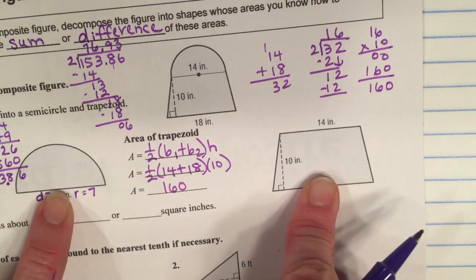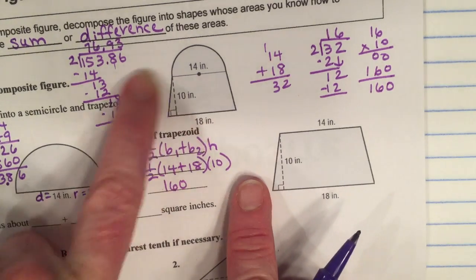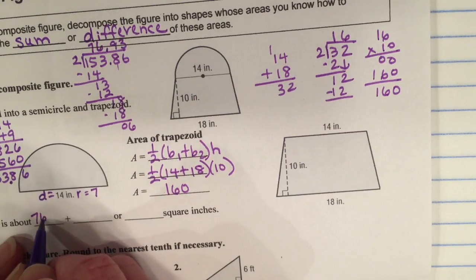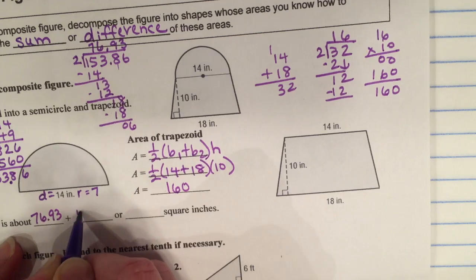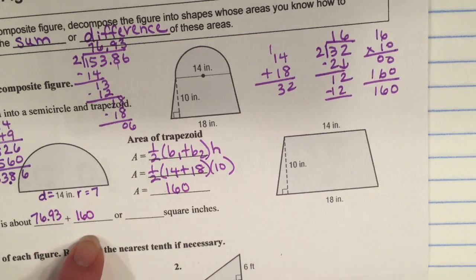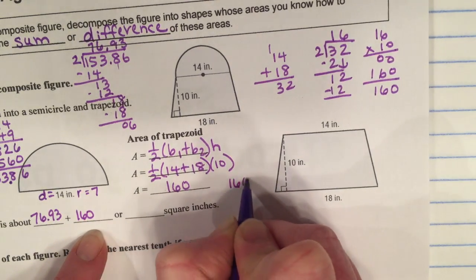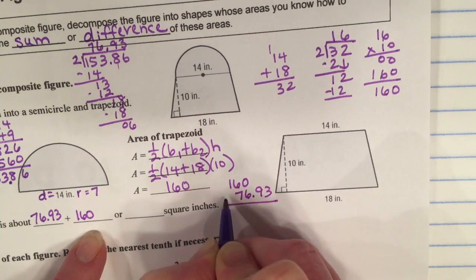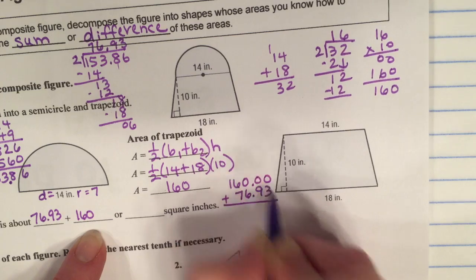All right, so separately, I know the areas. To get the area of the entire figure, I need to add those back together. So if I add 76.93 plus 160, I want to know what the total is. So when I do that, I need to make sure I line up my decimal anytime I'm adding decimals. So sometimes I have to add some zeros.